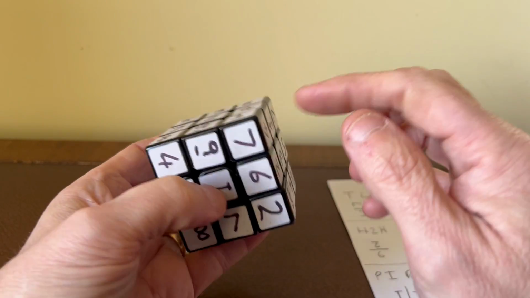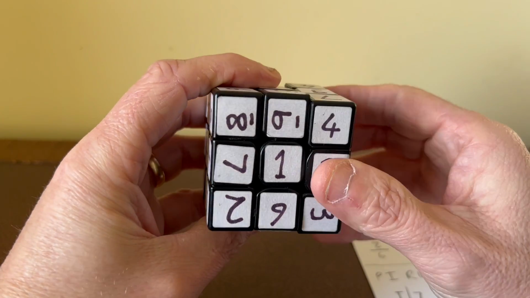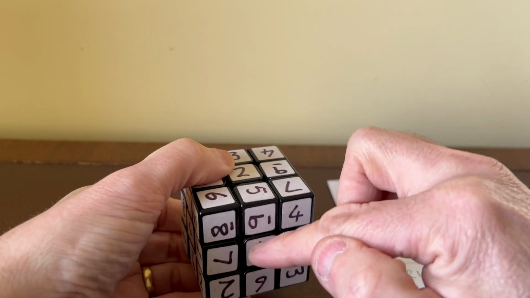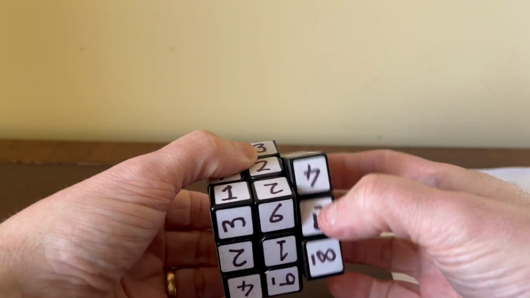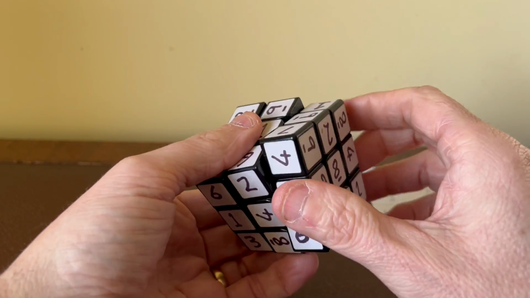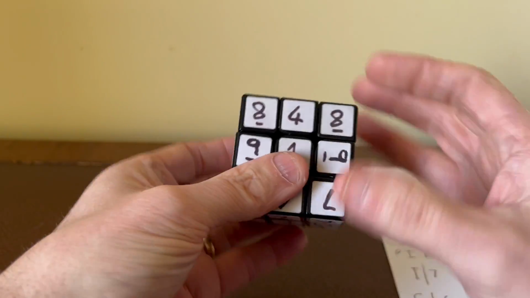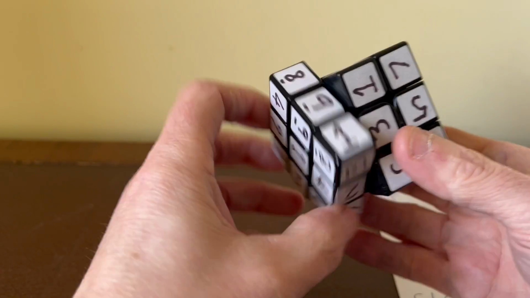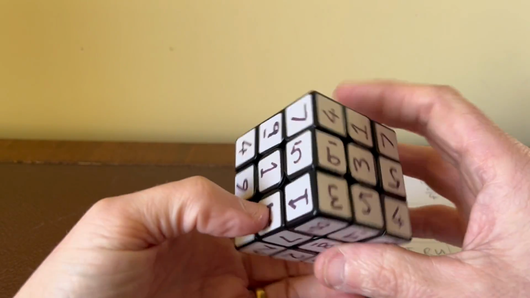Okay, so this is 174, so here we go. So it's FR, and then we rotate these two numbers, and then R prime, F prime, and then we put the number back in. This just needs to spin around a little bit because when you do them 180 degrees, they don't go straight back in very easily. Okay, so these numbers are done.